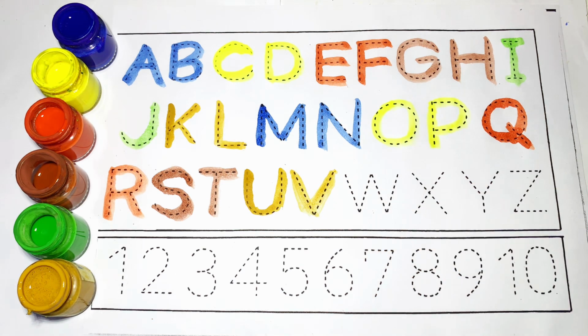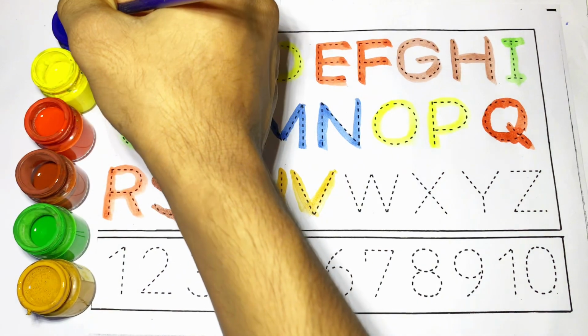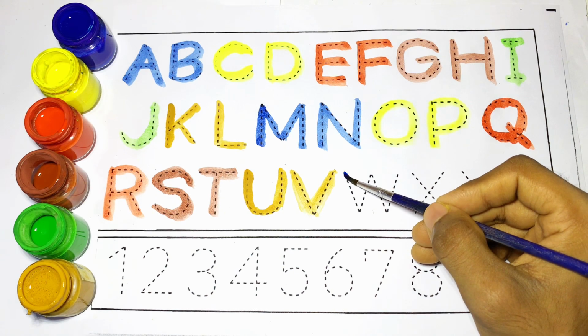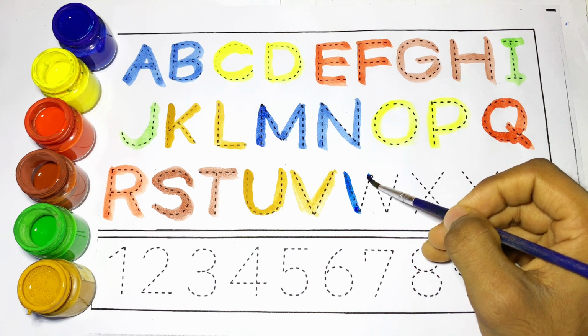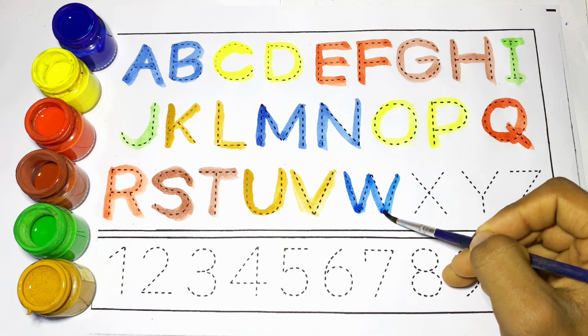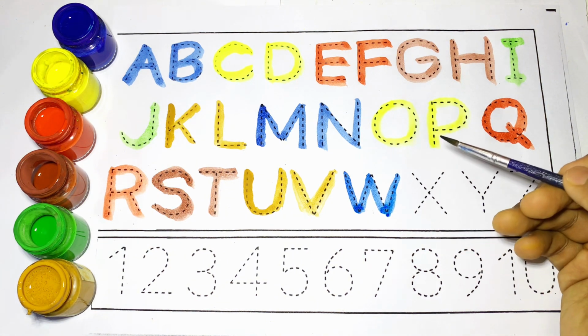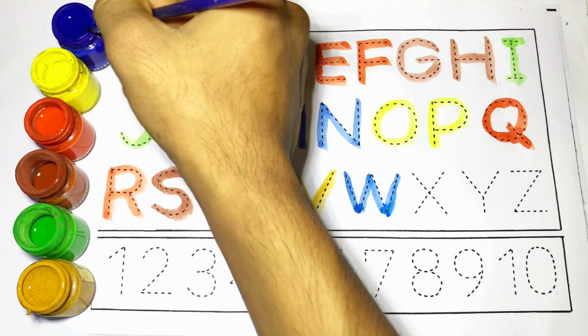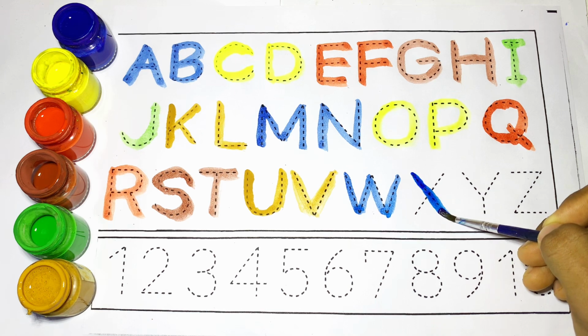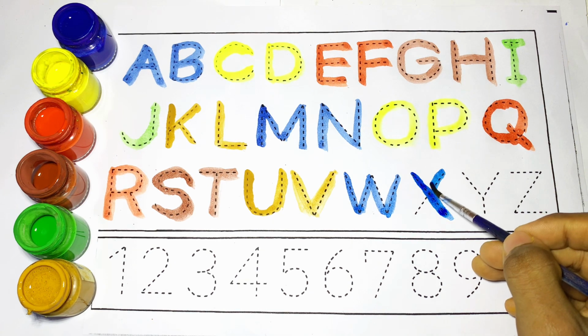Kids, write W. W for wolf. The alphabets of W. And use blue color. Kids, again use blue color and draw X. X for X-ray. The alphabets of X.